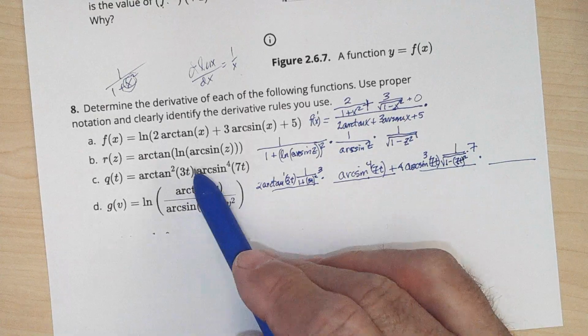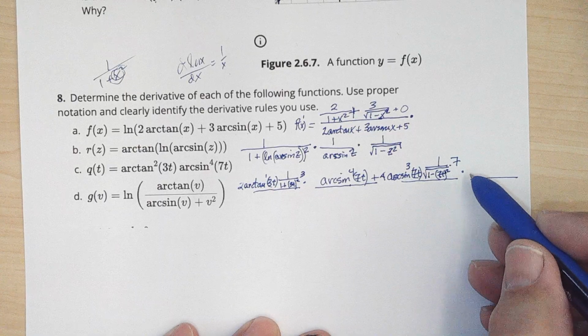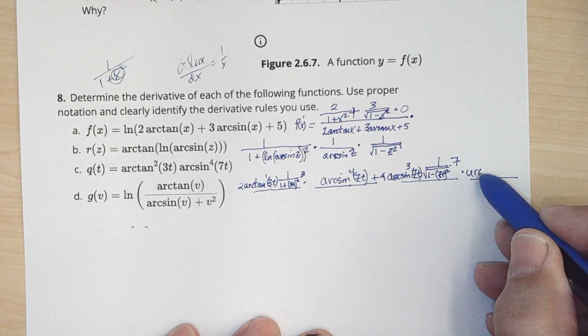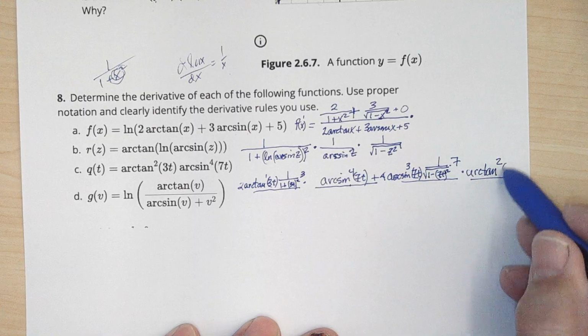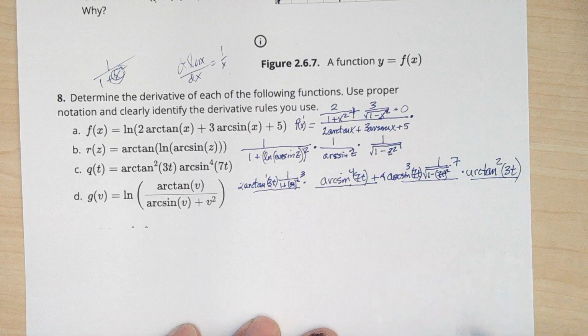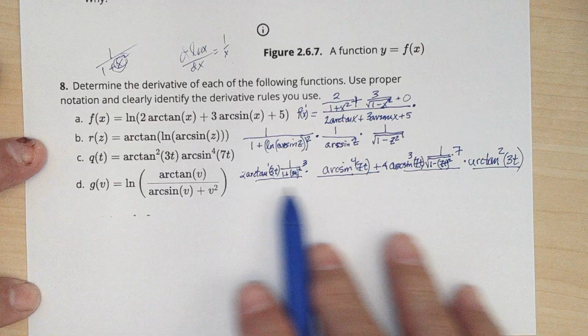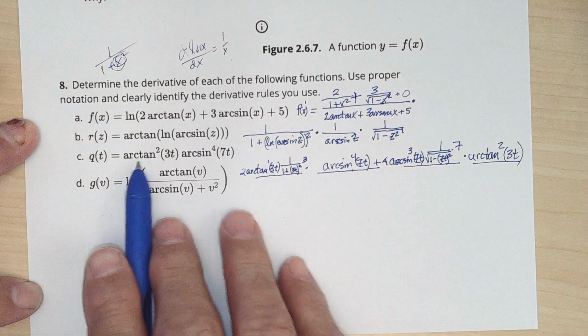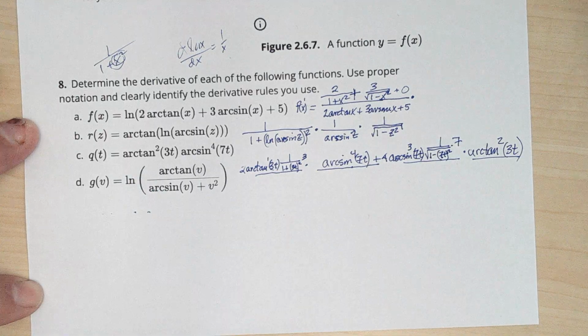That's the derivative of the second, and it's times the first, which is arctangent to the second of 3t. Not going to ask you to simplify it. That's just all the steps on doing the chain rule and a product rule and inverse function derivatives.